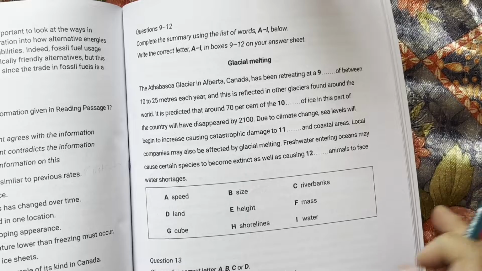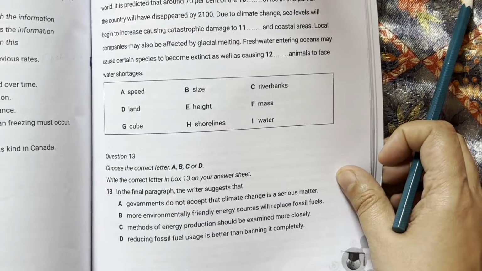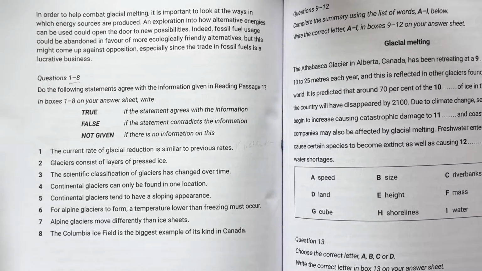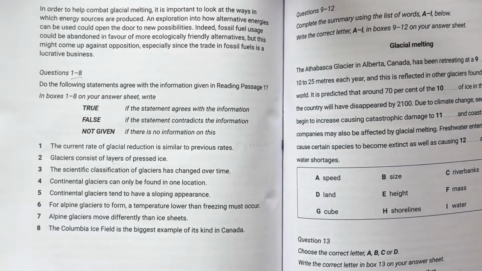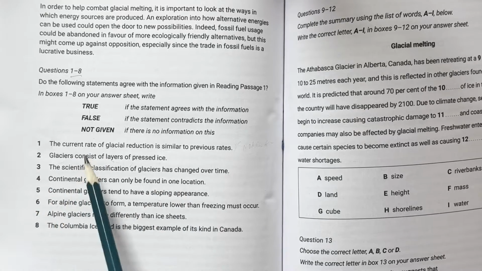And then we have another question, 13th, and that is an MCQ. So we have a good mix of questions and good practice that can happen from this question paper. Today we'll be doing the first passage and covering questions 1 to 13. Let's start with the first set, and that is true, false, not given.